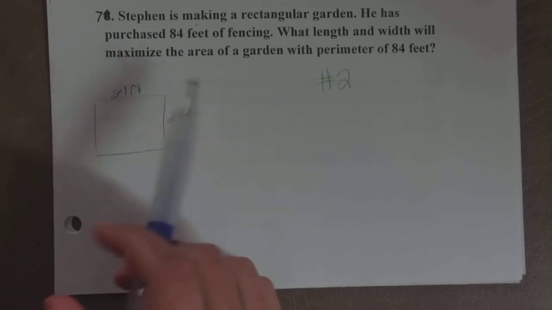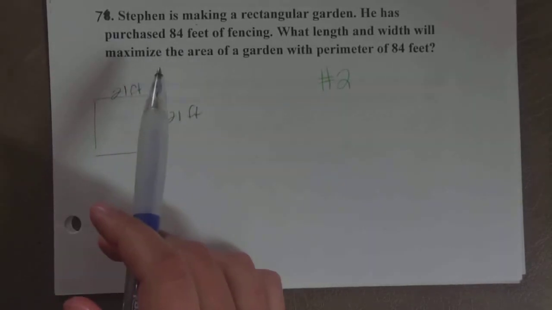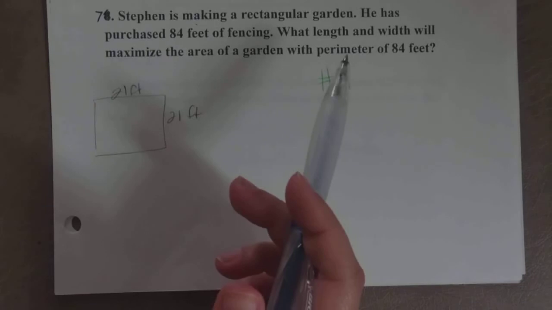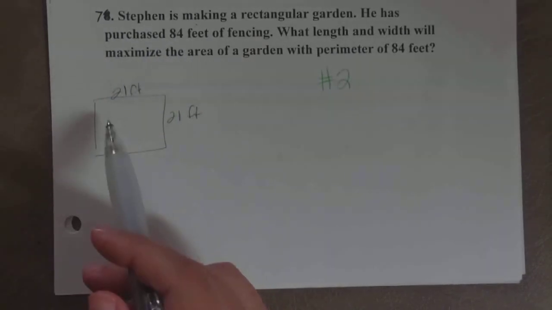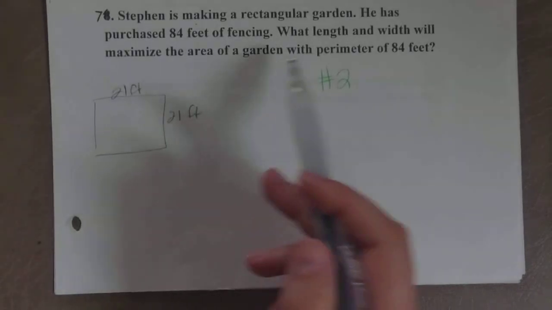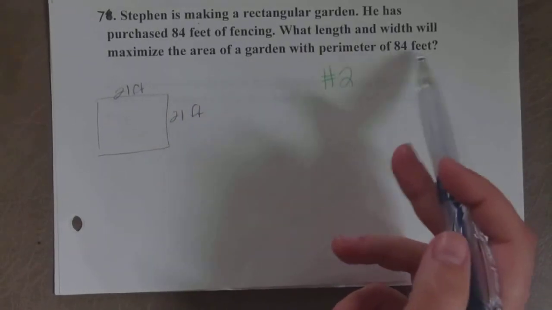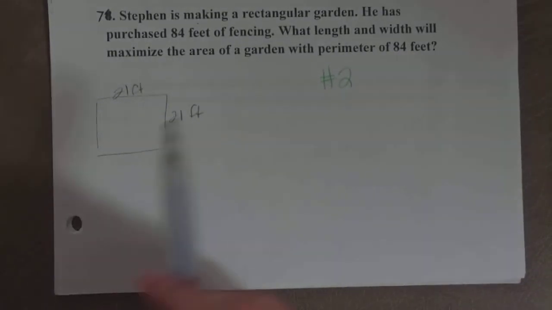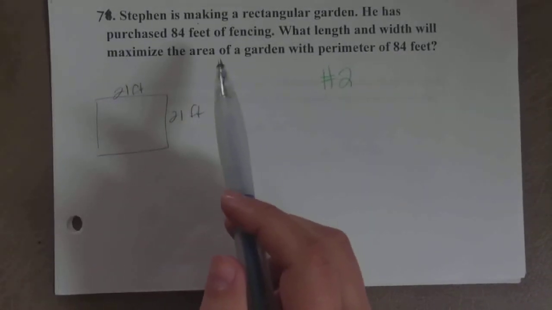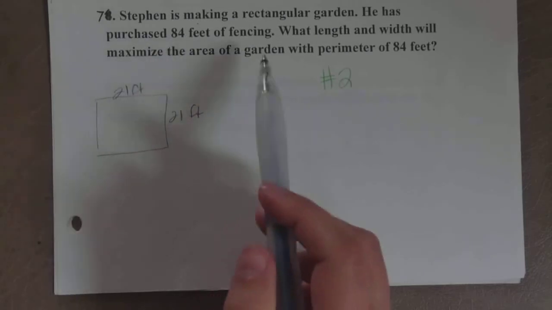And then the last problem, when we do this in class, and it's usually one of the stations, kids can sit here for a really long time. It's saying he's making a rectangular garden. He has 84 feet of fencing, and he wants to know what length and width will maximize the area of the garden if his perimeter is 84 feet, right? It has to be 84 because that's all the fencing he has.